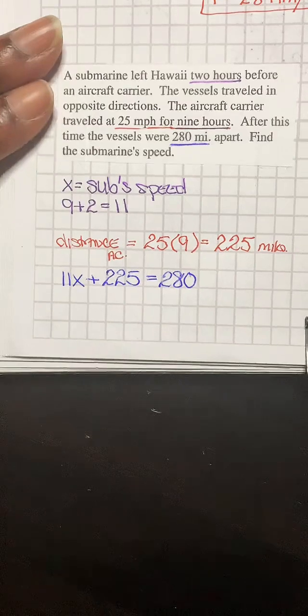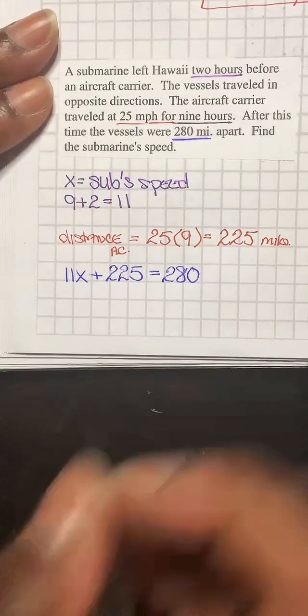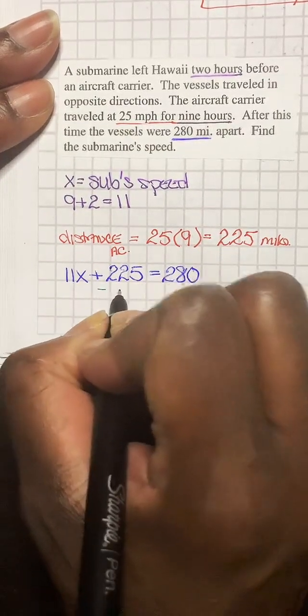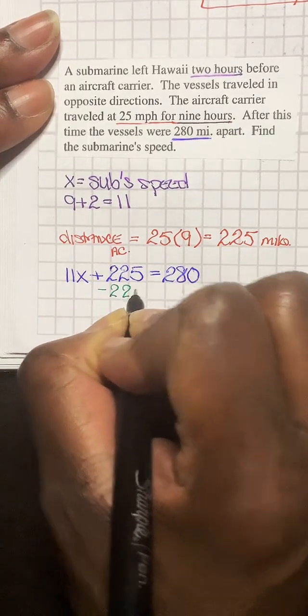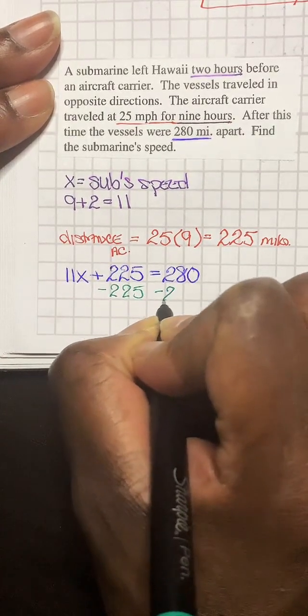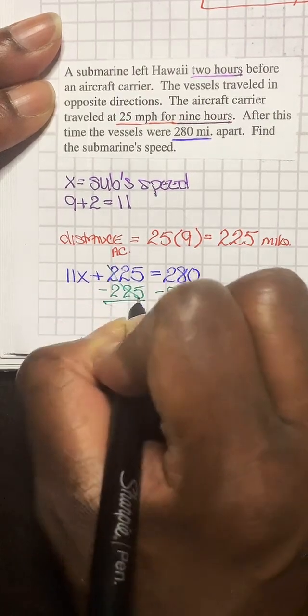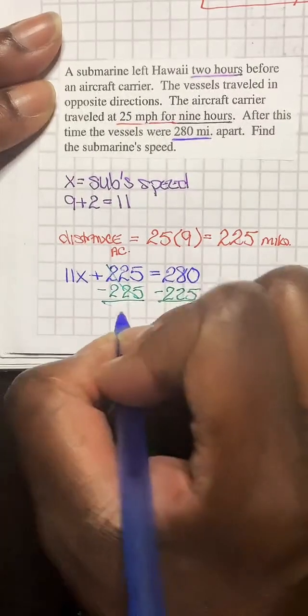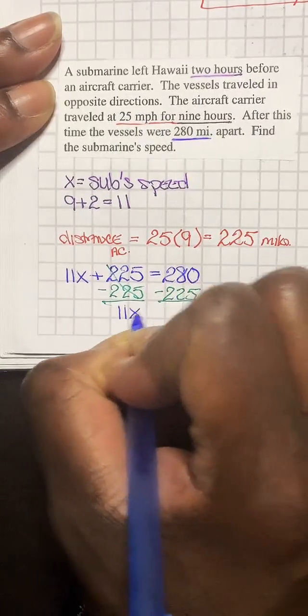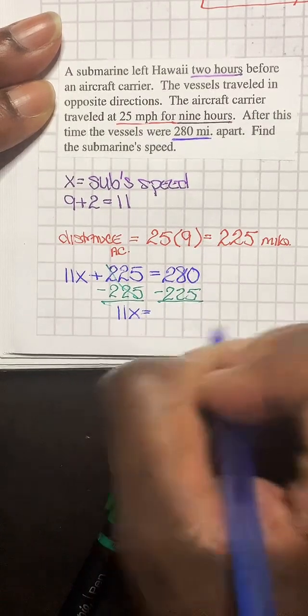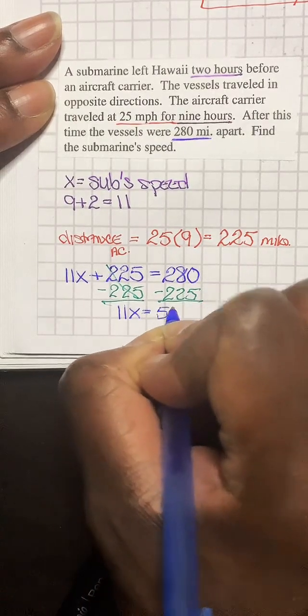So I always kind of like think of it like a club. Okay? I want to subtract my 225 on both sides because I want to isolate that x. Boom. So I have my 11x is equal to 55.